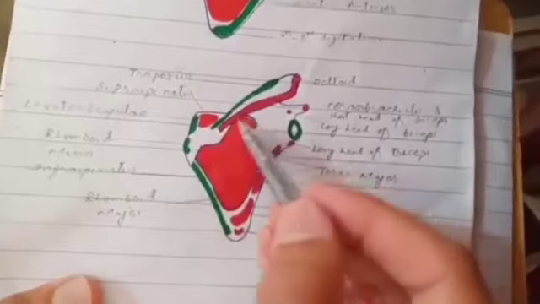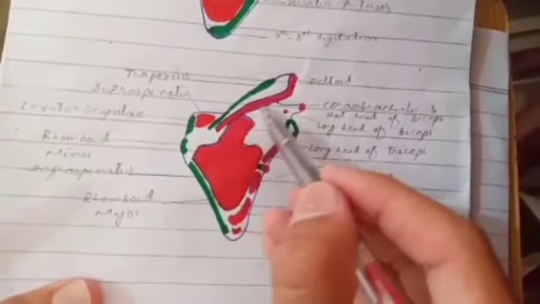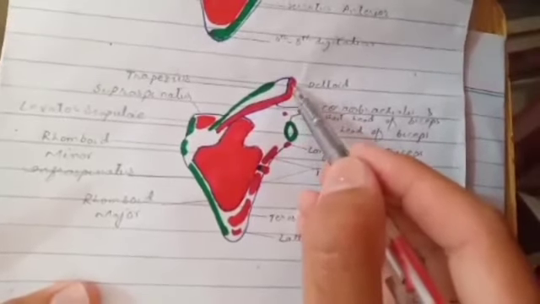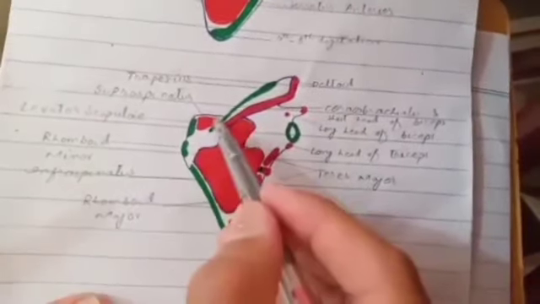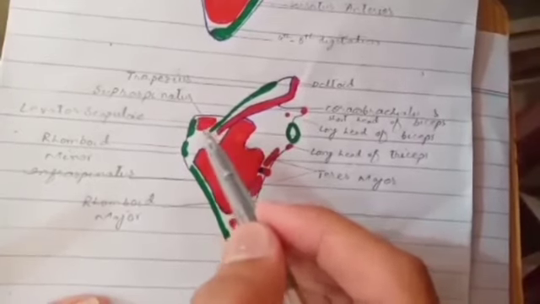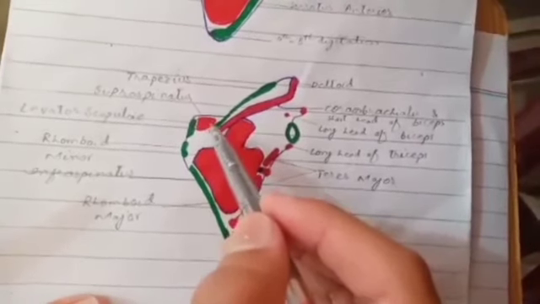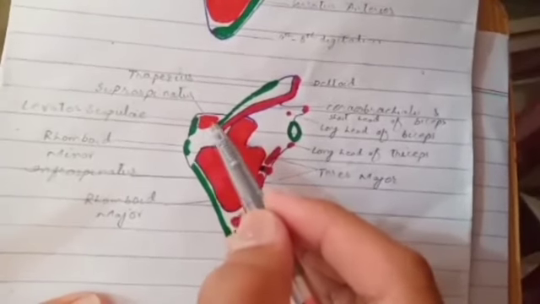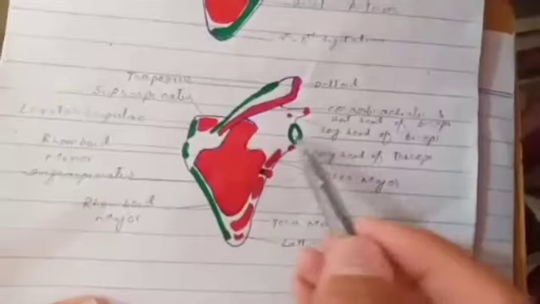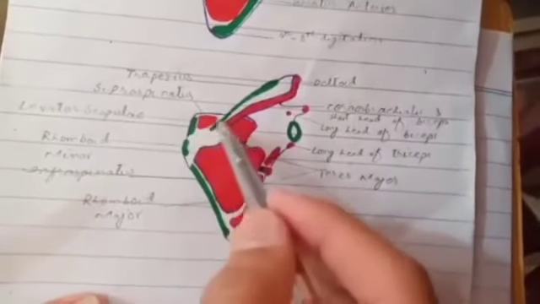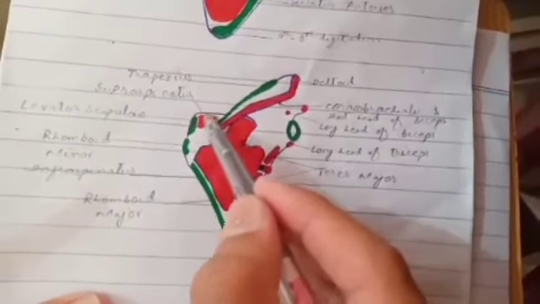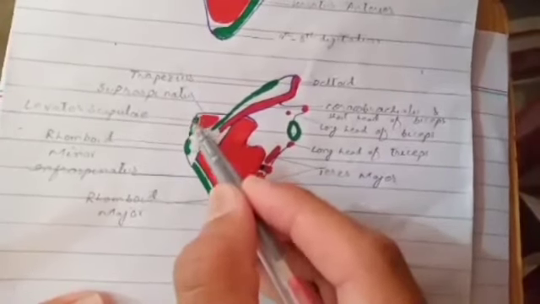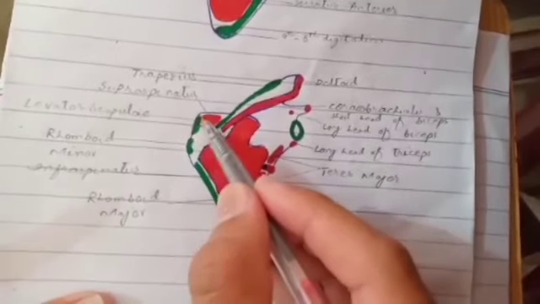Similarly, the deltoid muscle is attached to the lower lip of spine and lateral border of acromion process, right? Okay, this one here is called the supraspinatus muscle because this is the supraspinous fossa. So here attaches the supraspinatus muscle. It is attached on the medial two-third, right? This one is the lateral side, this one is the medial side, so it covers the medial two-third of the supraspinous fossa, right?